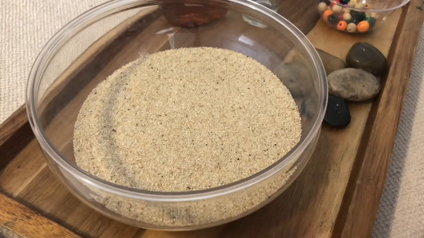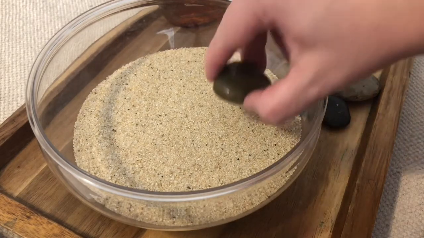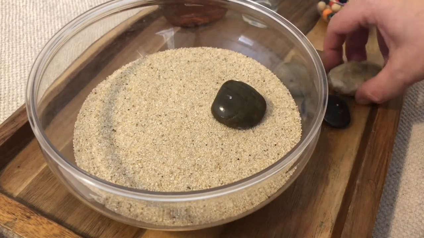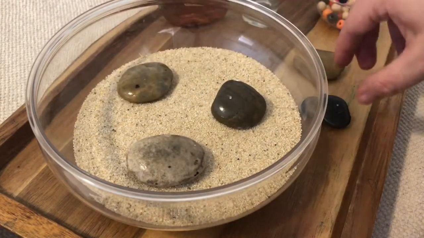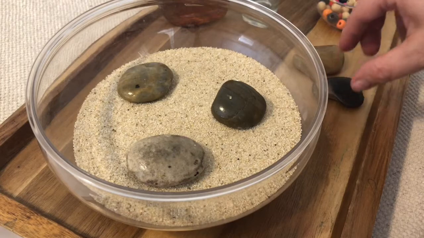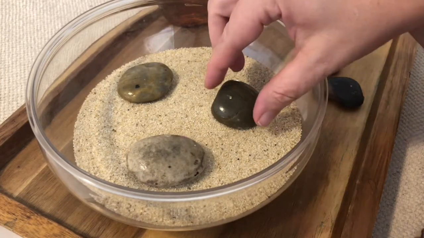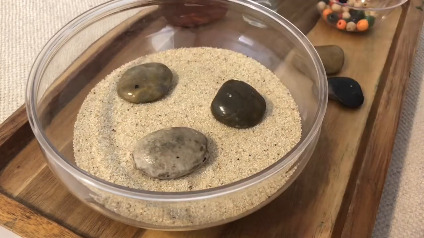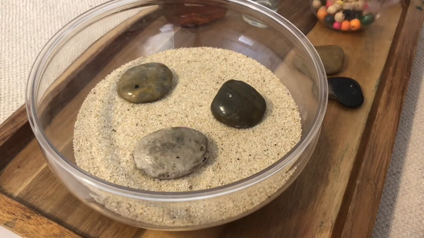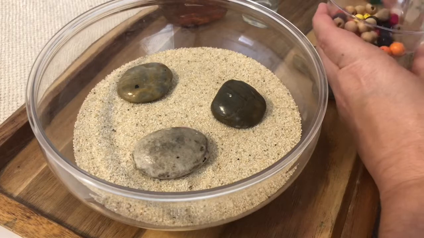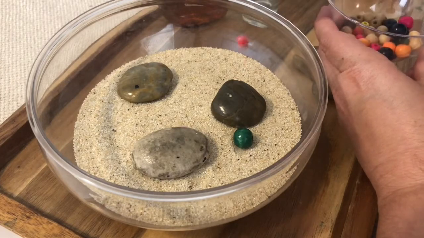As this cooling occurred, the elements began to sort into layers. The heavy elements sunk to the center, and the lighter elements stayed on the top and rose to the top. So we're going to put in some stones for our heavier objects, and then I have some beads that we'll put in for our lighter objects.